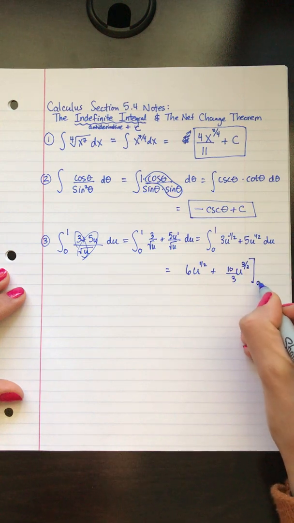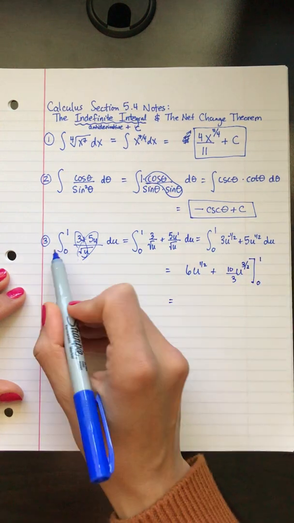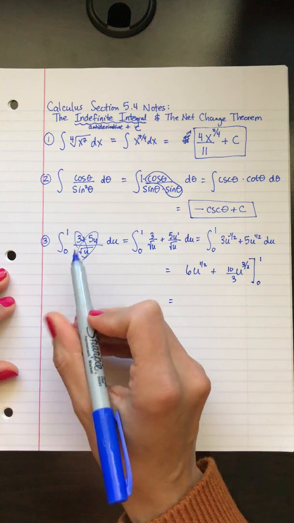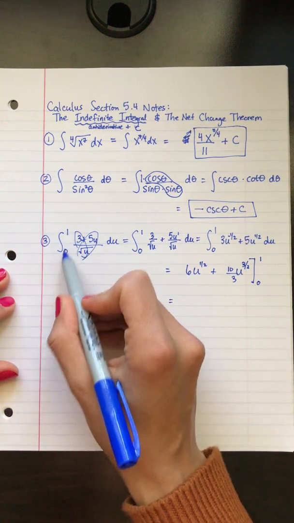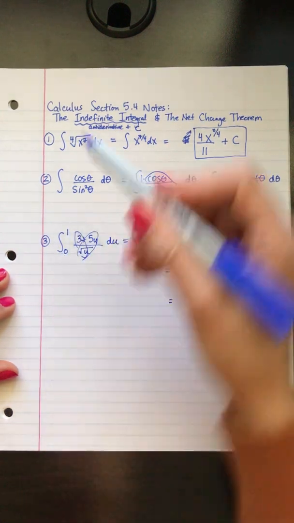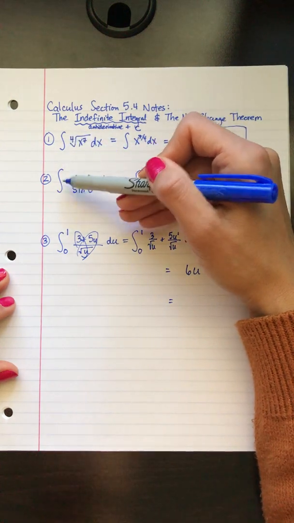And then I've got to plug in the bounds because this is not an indefinite integral. This is a definite integral. When you have bounds, it's definite. When you're missing bounds, it's indefinite.